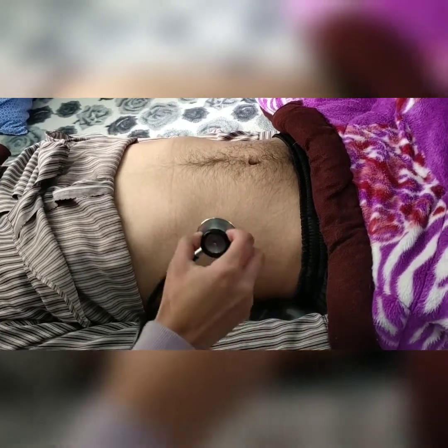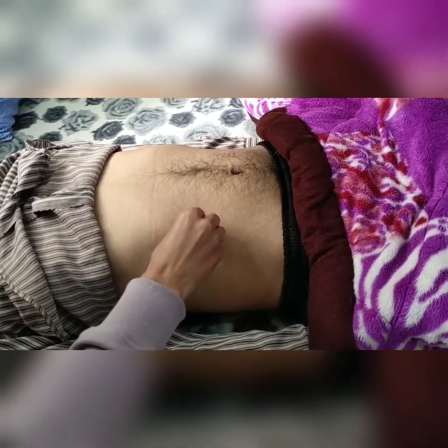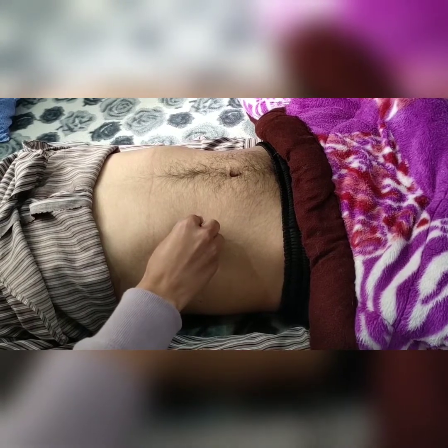Auscultate the abdomen before performing percussion or palpation because these maneuvers may alter the frequency of bowel sounds. Now place the diaphragm of the stethoscope gently on the abdomen. Listen for bowel sounds and note their frequency and character.